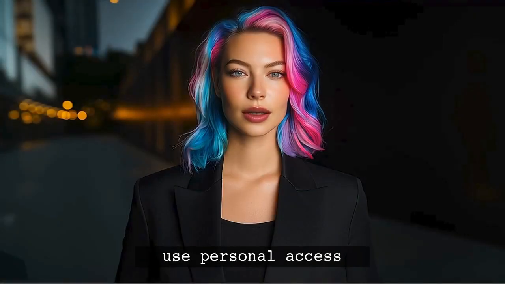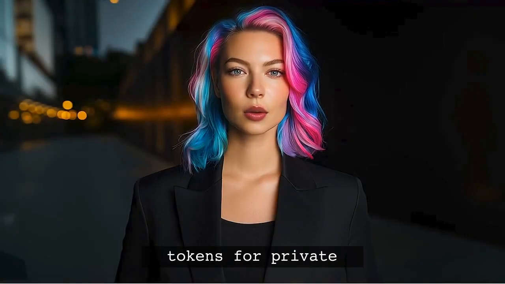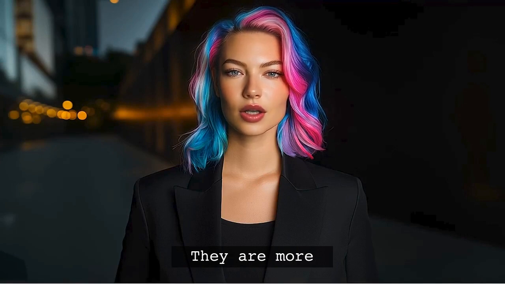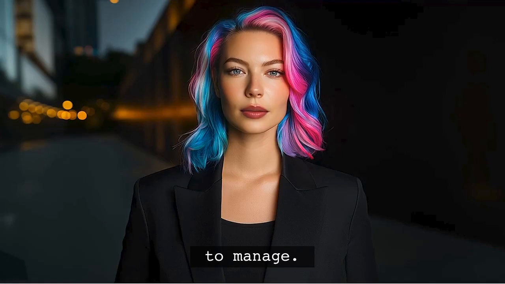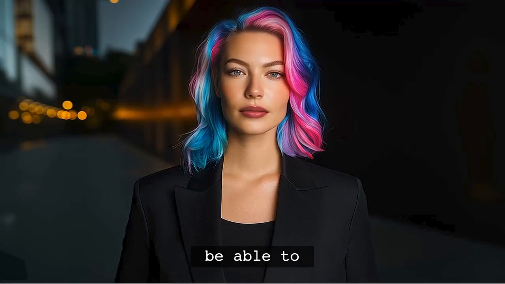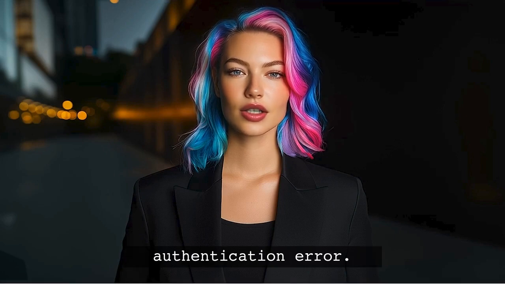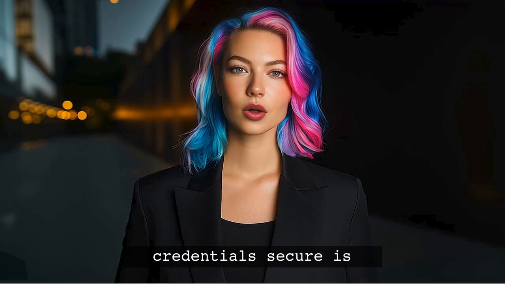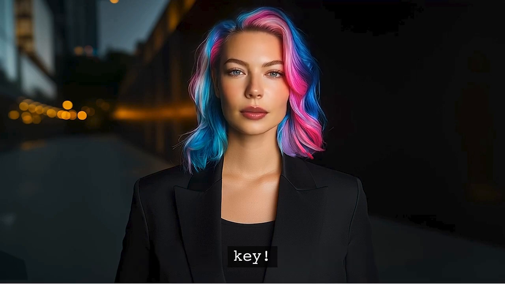Here's that crucial tip I promised. Always use personal access tokens for private repositories instead of passwords. They are more secure and easier to manage. And there you have it. You should now be able to resolve that pesky authentication error. Remember, keeping your credentials secure is key.